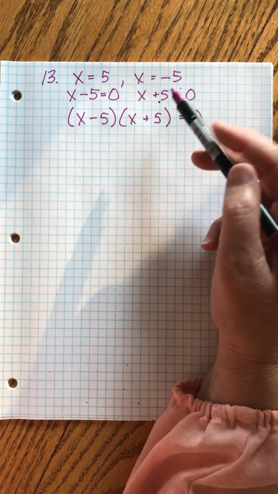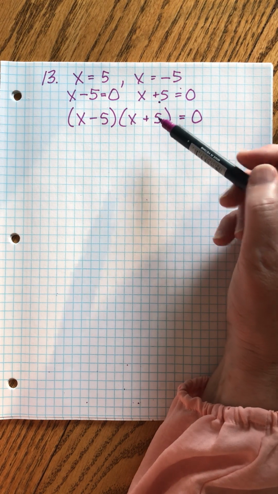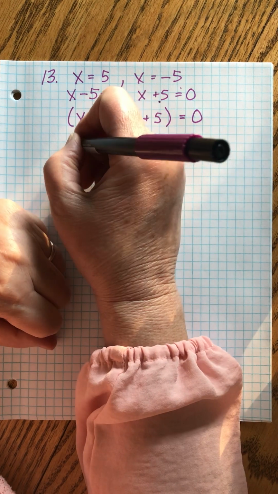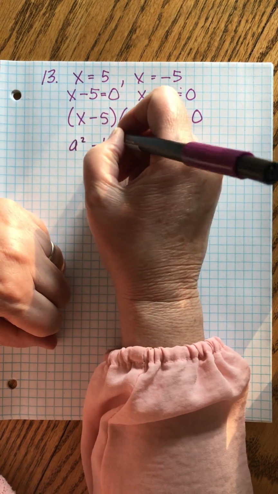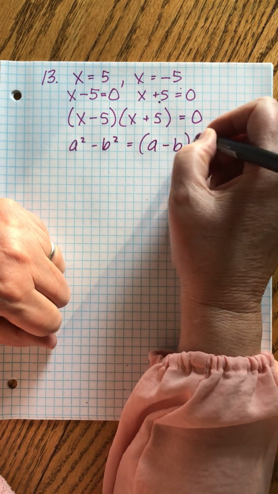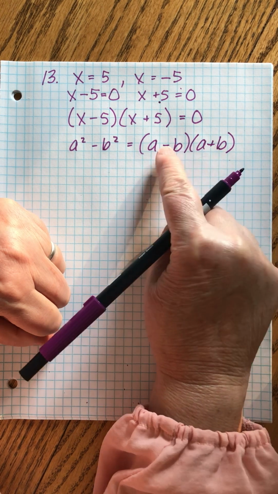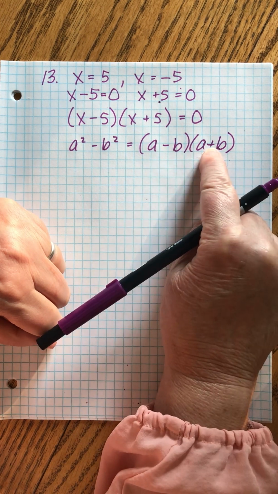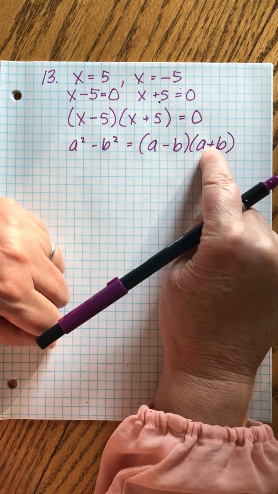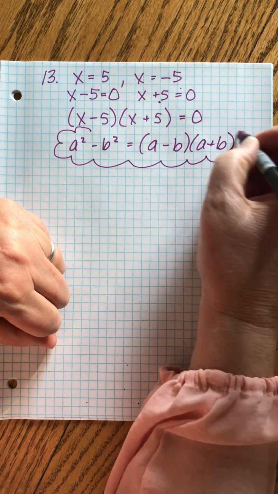And if it didn't signal you earlier, your brain may be signaling you now, saying, oh, that difference of squares. We can write this with the minus sign first or the plus sign first. It doesn't matter as long as there's one of each.